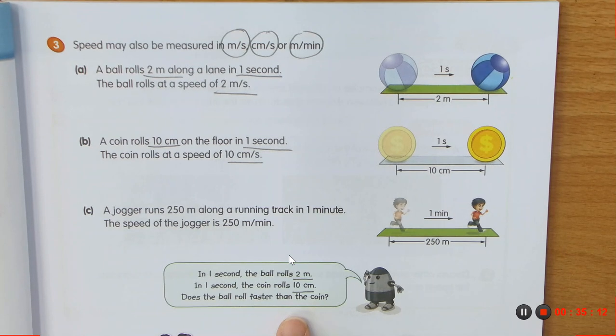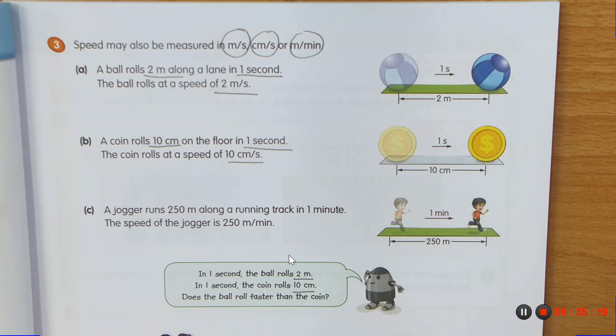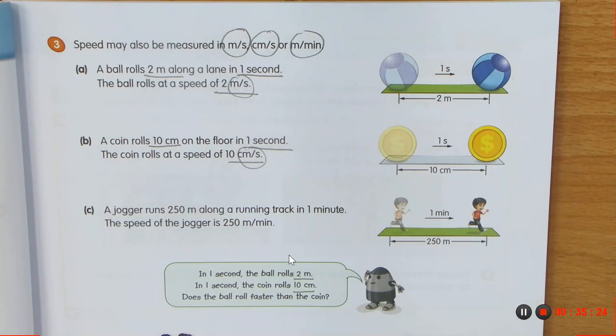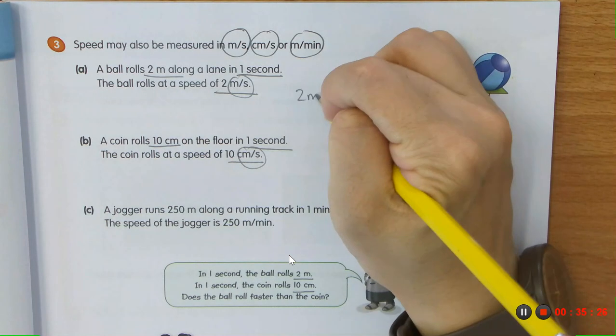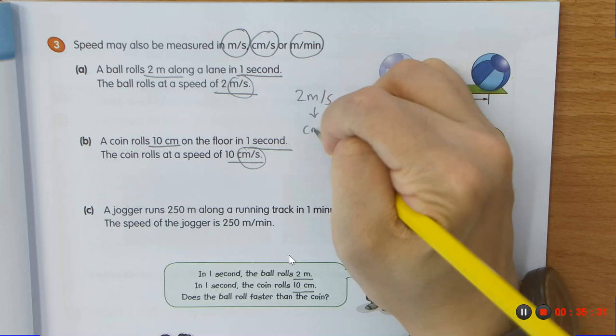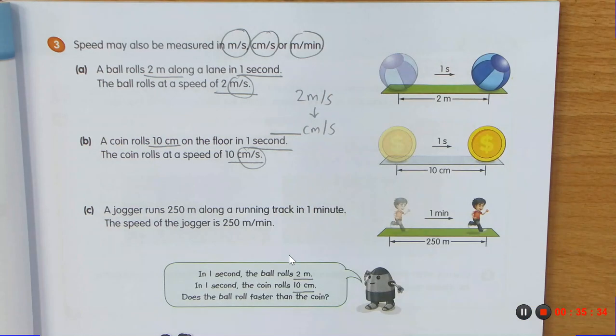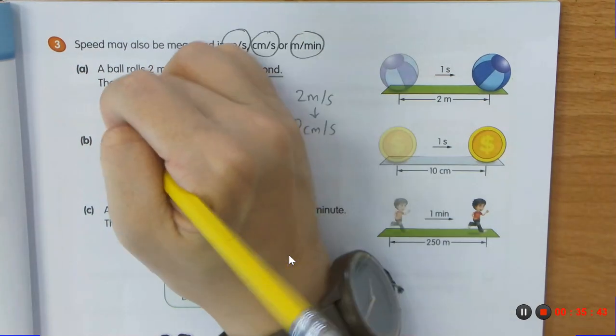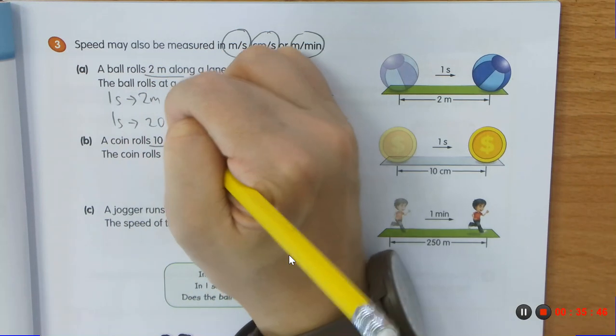You realize the measurements are different. The easiest way to compare is to try to match their units. So in this case, 2 meters per second, if I convert it to centimeters per second, what would that number be? 200, that's correct. It's the same thing as saying 1 second is 2 meters, so it's the same as saying 1 second is 200 centimeters.